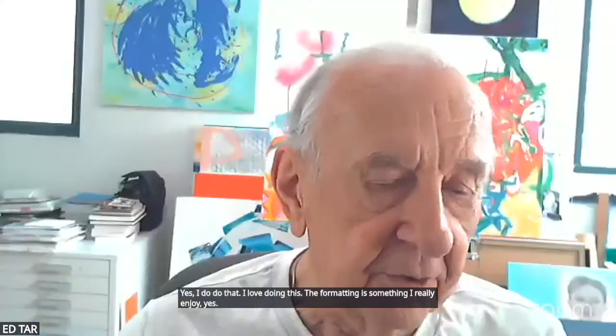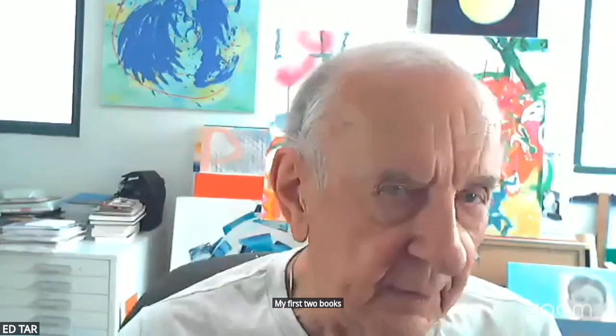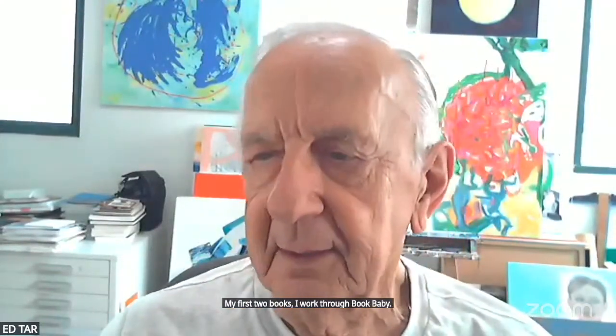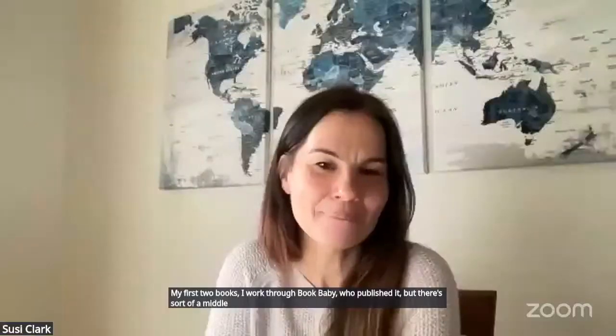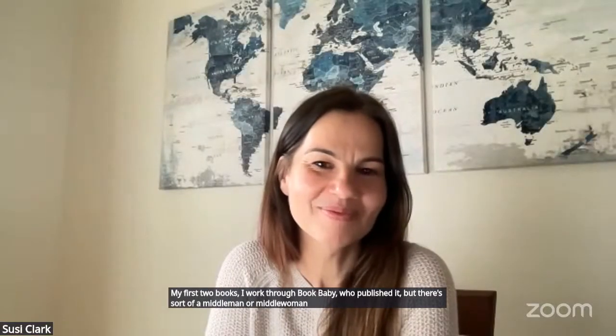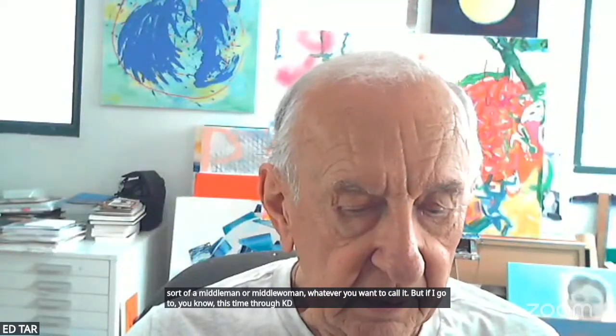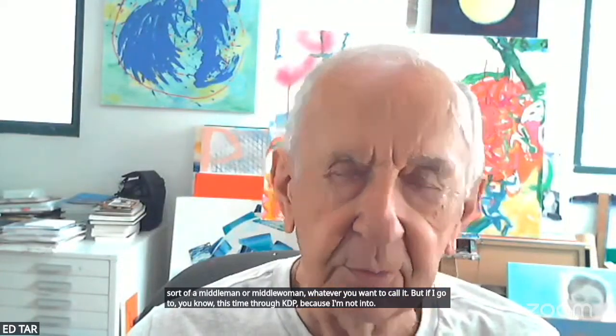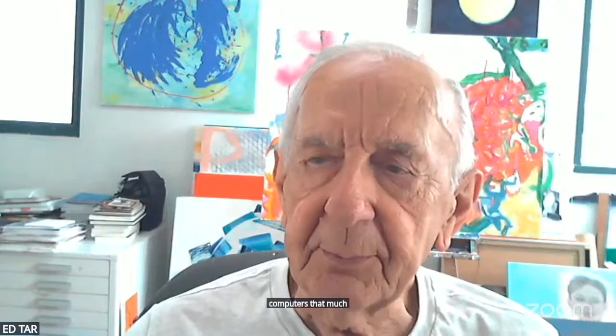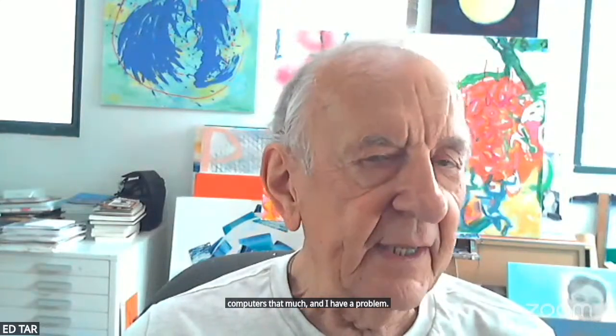So my first two books, I worked through BookBaby, who published it, but they're sort of a middleman, or middlewoman, whatever you want to call it. But if I go this time through KDP, because I'm not into computers that much, and I have a problem, does Amazon have a phone number for troubleshooting if I'm working? Yes, that's a really good question.